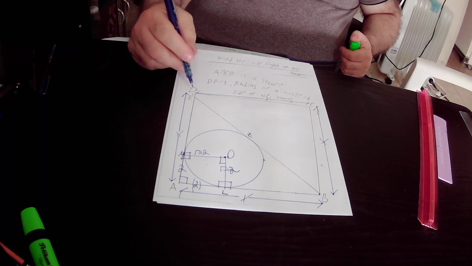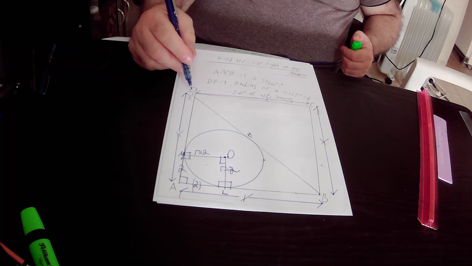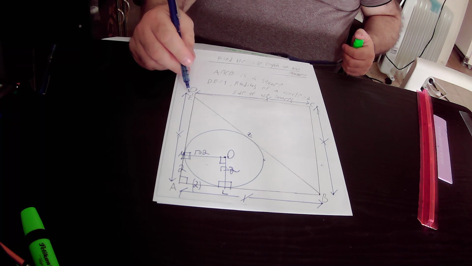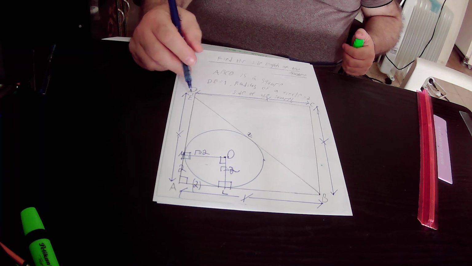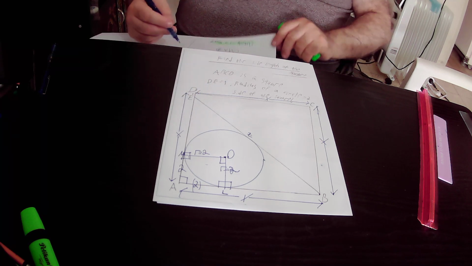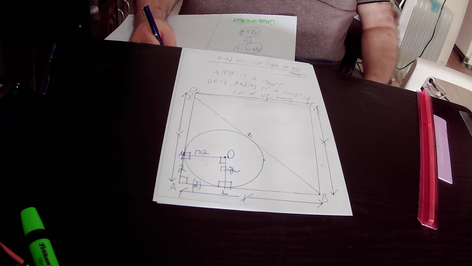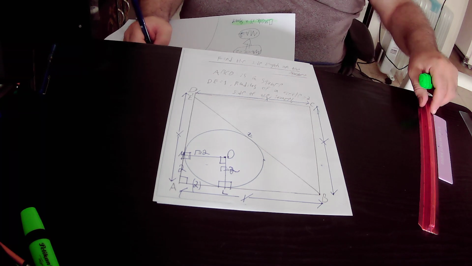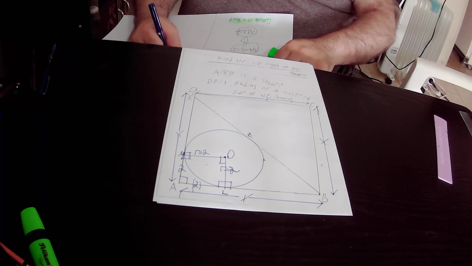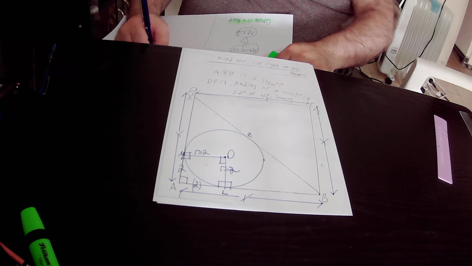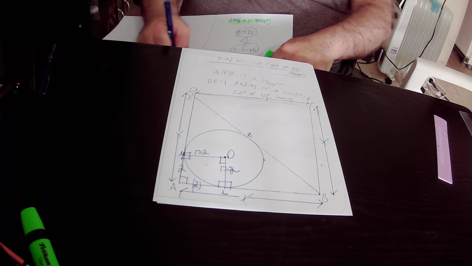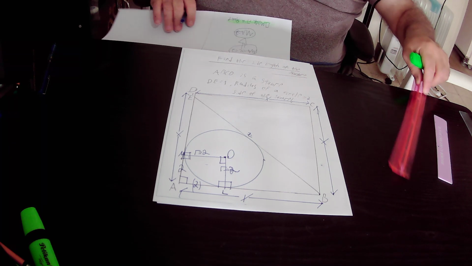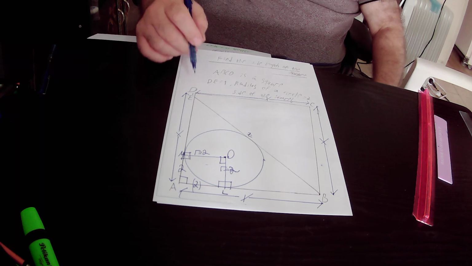So we'll focus at point E, that is the common external point in relation to this circle. From the common external point, point E, we have two tangents to this circle.